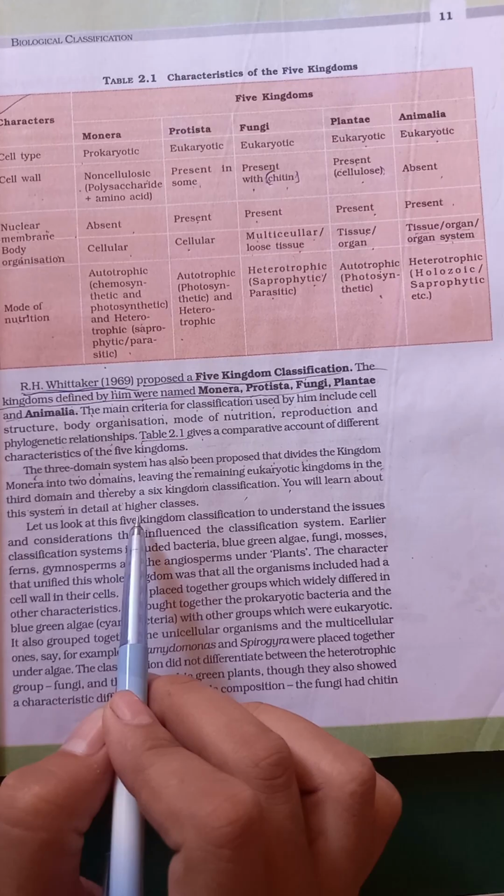These gametes are similar in morphology, isogamous, or dissimilar, anisogamous or oogamous. Some common examples are Mucor, which you can see in image 2.5a. This is Mucor. Rhizopus, a bread mold mentioned earlier, and Albugo, the parasitic fungus on mustard.